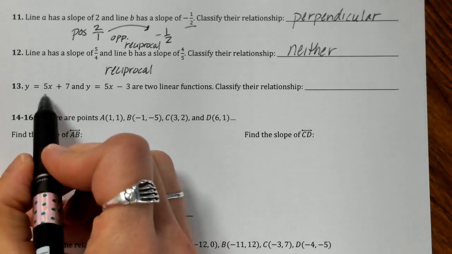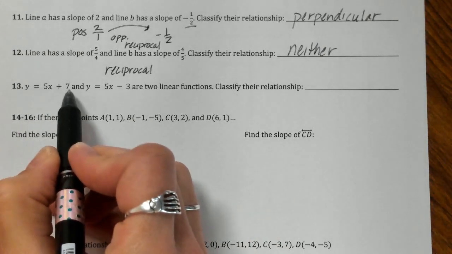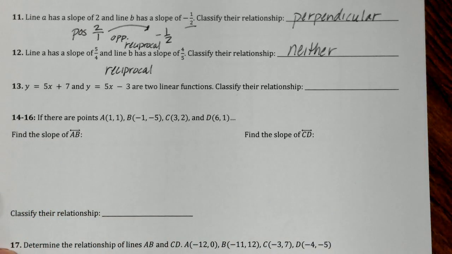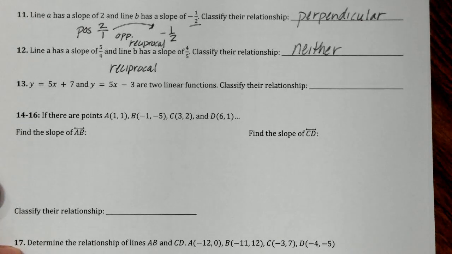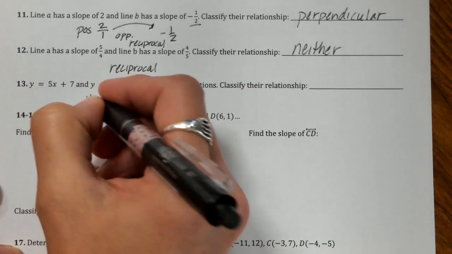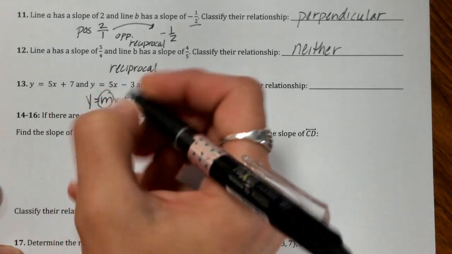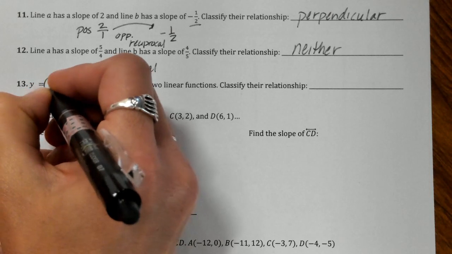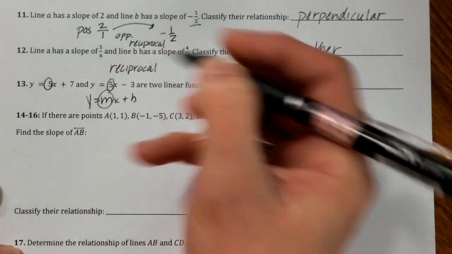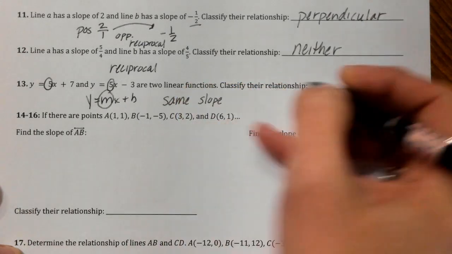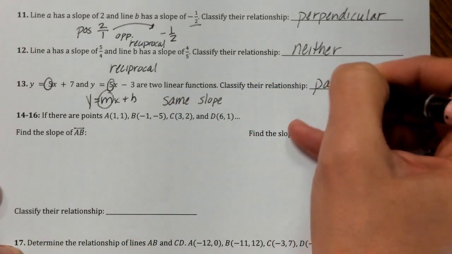All right, so here we're going to take a look at y equals 5x plus 7 and y equals 5x minus 3. They're both linear functions in your slope-intercept form. We're going to classify the relationship. We need to remember that y equals mx plus b. M is our slope. And so we look in front of the x, and we're going to notice that they have the exact same slope. So these will be parallel lines.